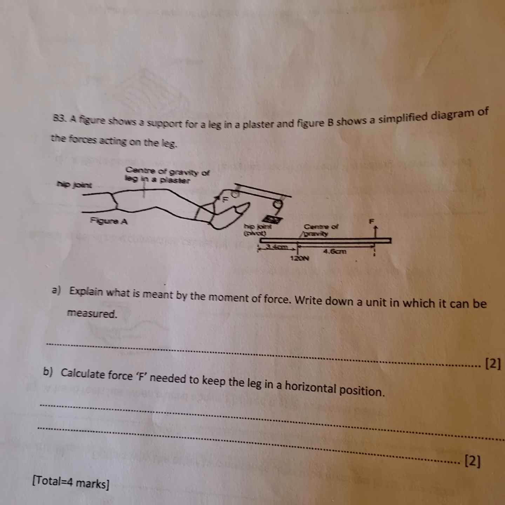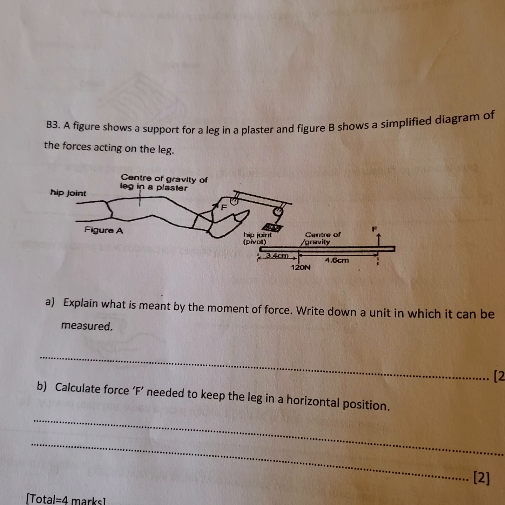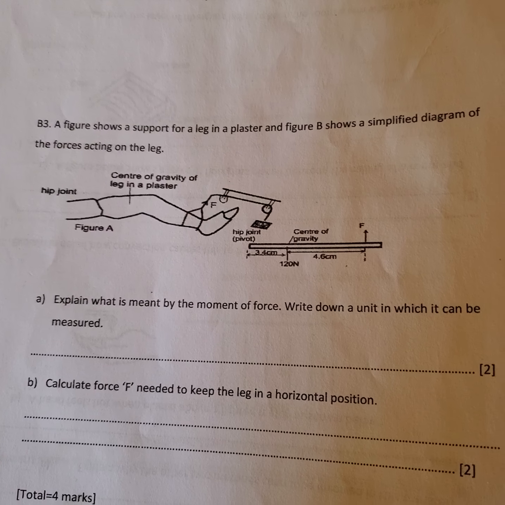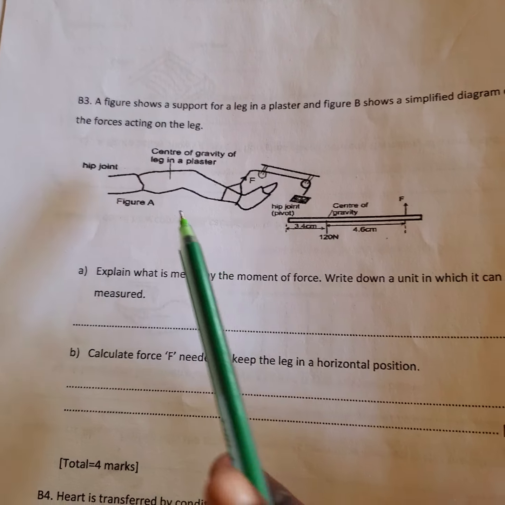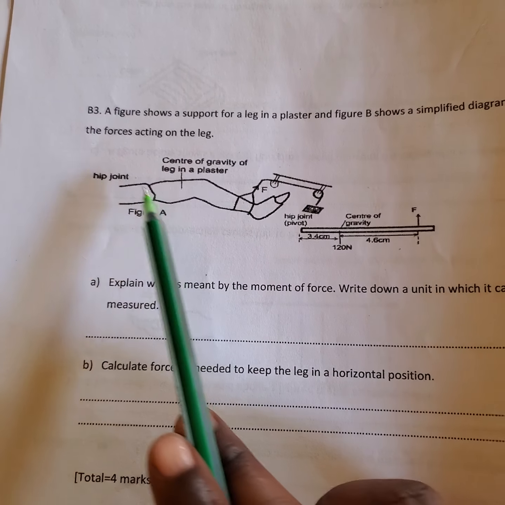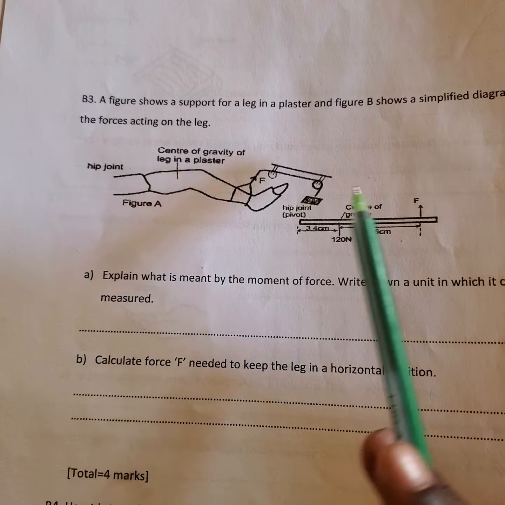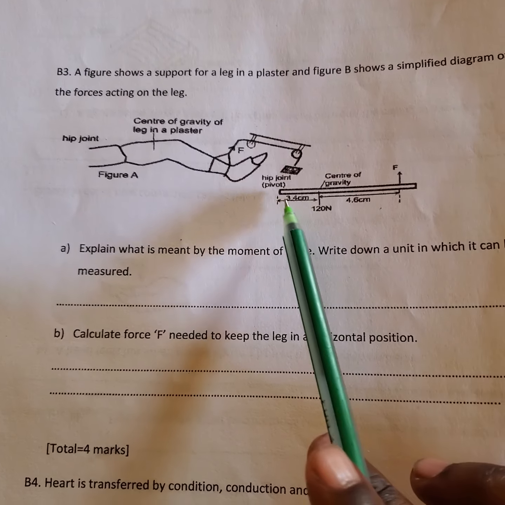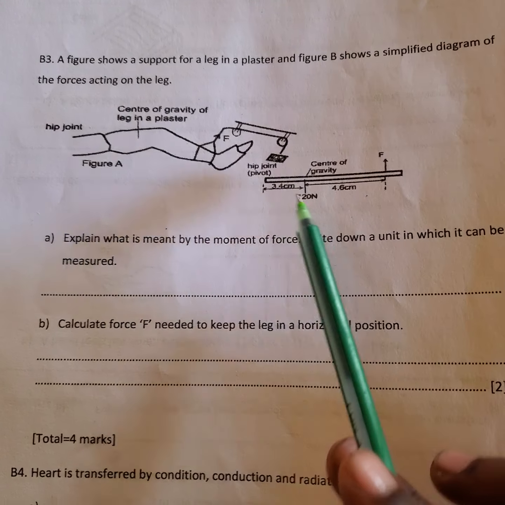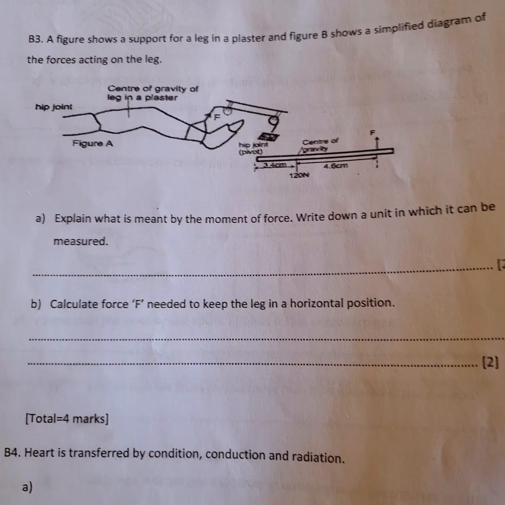B3 question says, a figure shows a support for a leg in a plaster, and figure B shows a simplified diagram of the forces acting on the leg. So this is figure A. We have a hip joint, the center of gravity of the leg in a plaster. We have the distance moved from here up to here, 3.4, 120 Newton. We have 4.6, we have the force here.